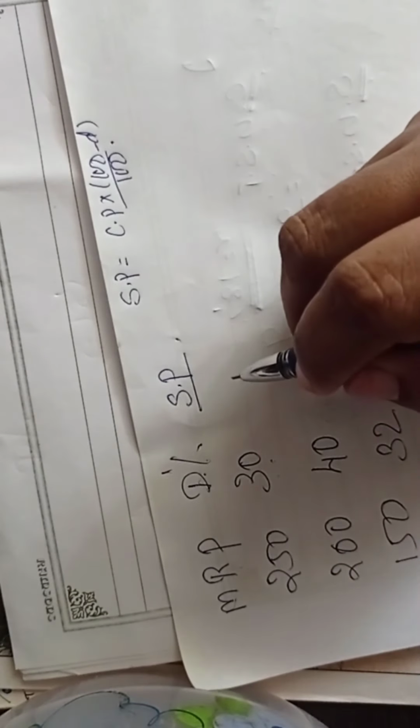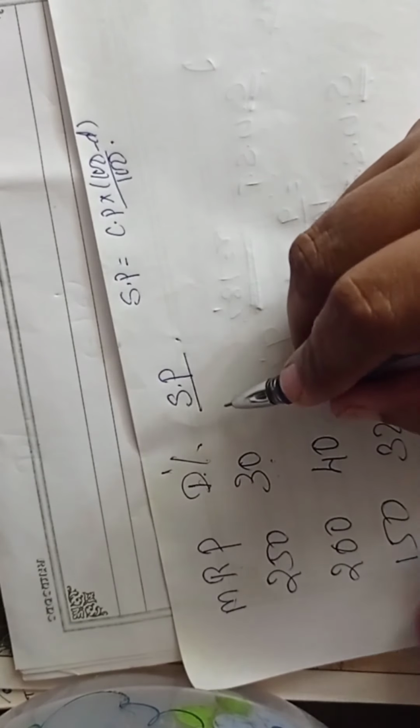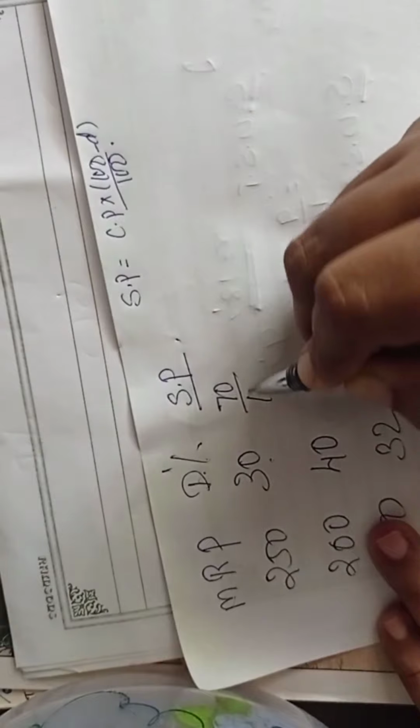In that formula we can apply. Otherwise, find the 30% of 250, then subtract. Here we can apply the direct formula. Discount 30% means selling price is 70%, so 70% of 250.